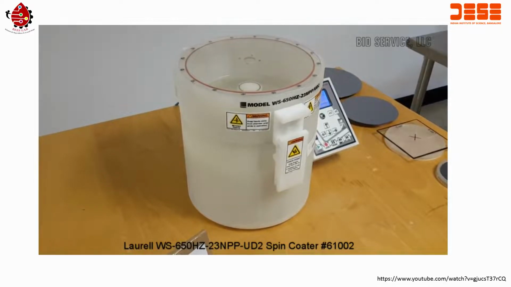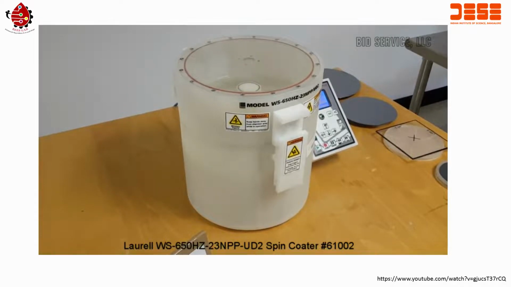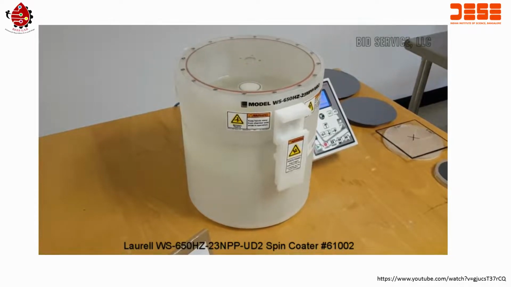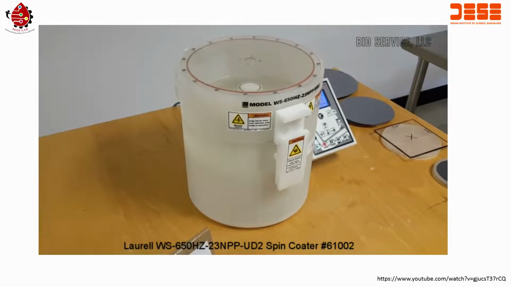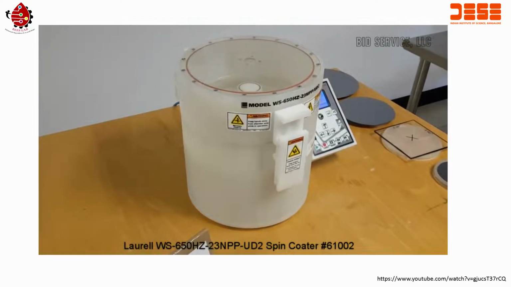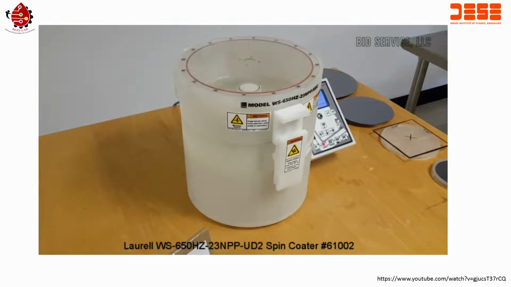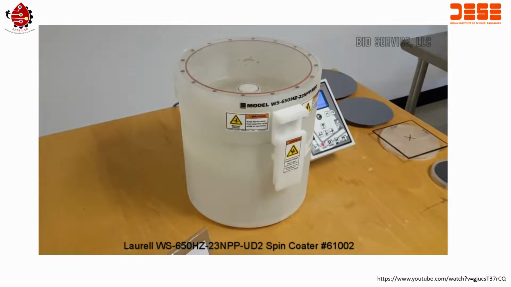The closed bowl design allows most coating materials to dry in a quiescent state, increasing uniformity and minimizing particle contamination. This convenient tabletop unit is powered by 120 volts AC, single phase. It also requires vacuum to be at least 15 inches of mercury or more.